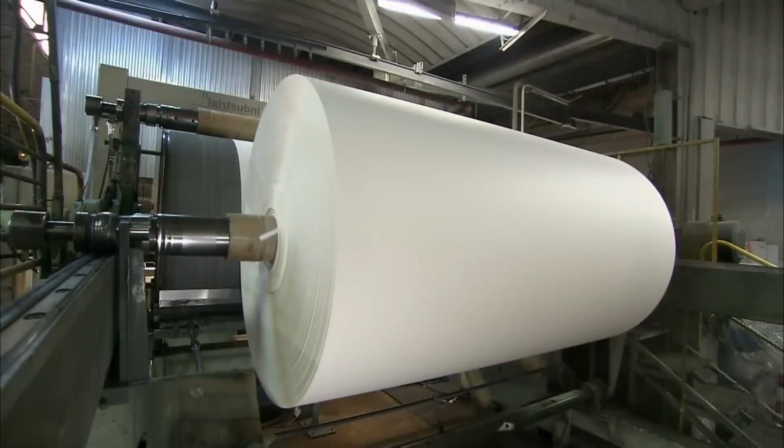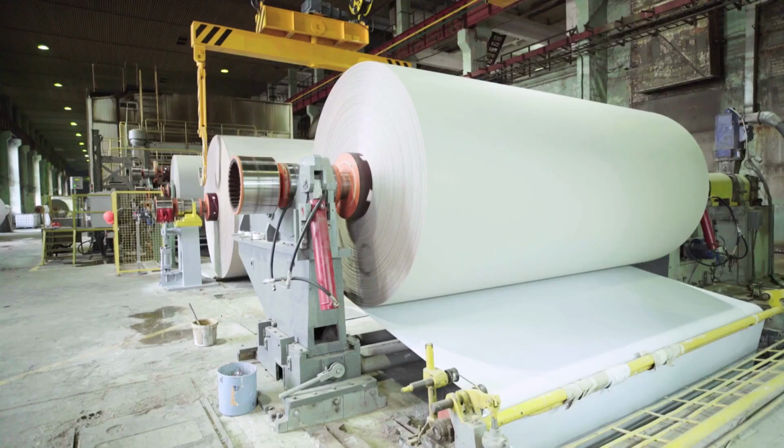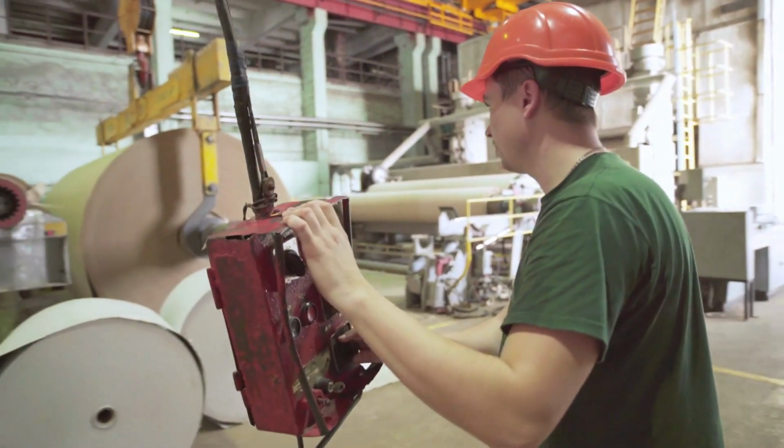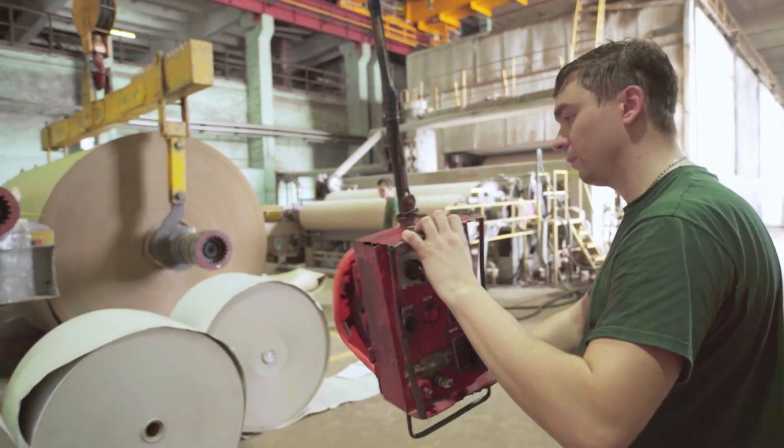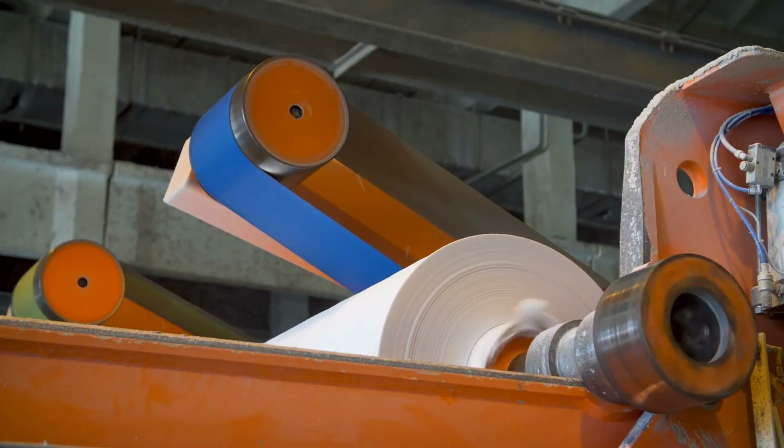The heat evaporates the water from the wet web, leaving behind a continuous dry sheet of paper. The paper sheet, which is still not completely finished because it has creases, is smoothed with the help of ironing rollers built into the paper machine. This complex process surprisingly takes only 7 seconds in real time.